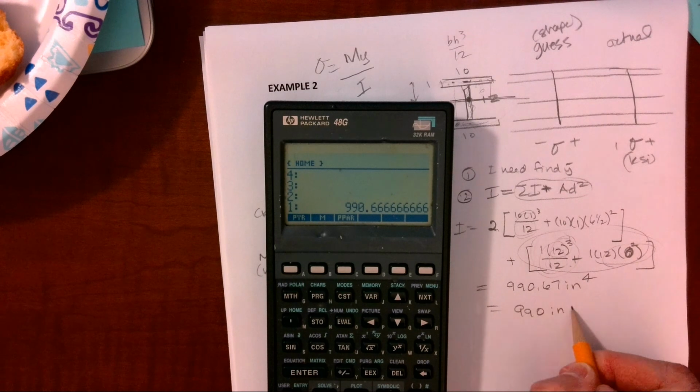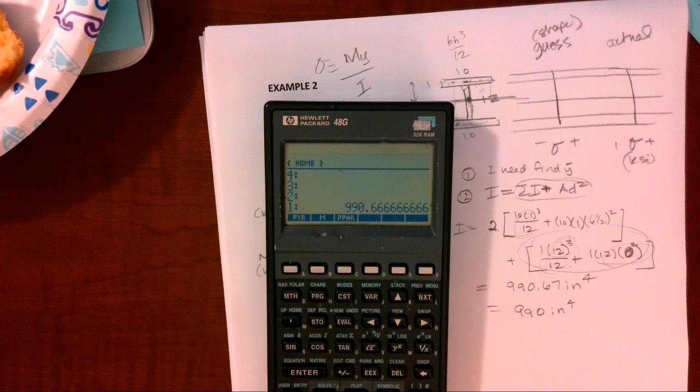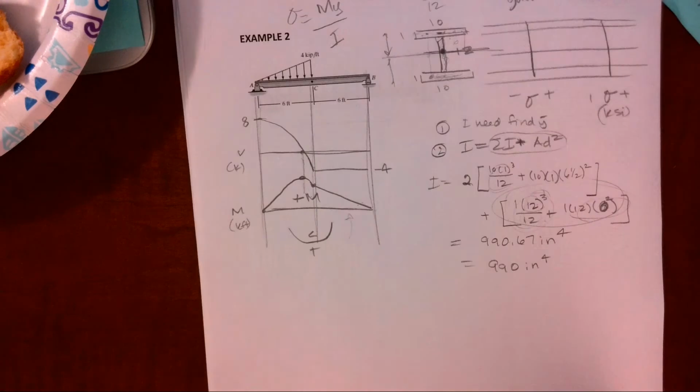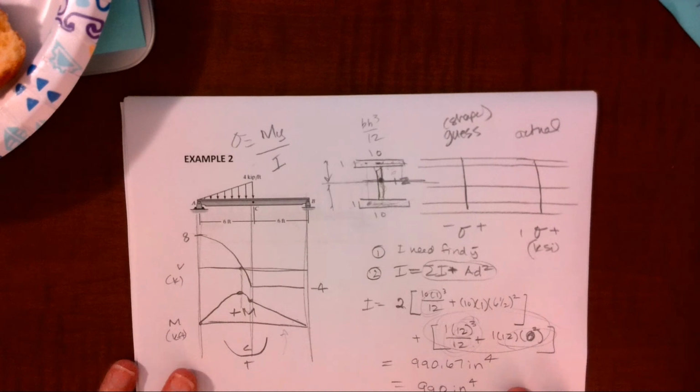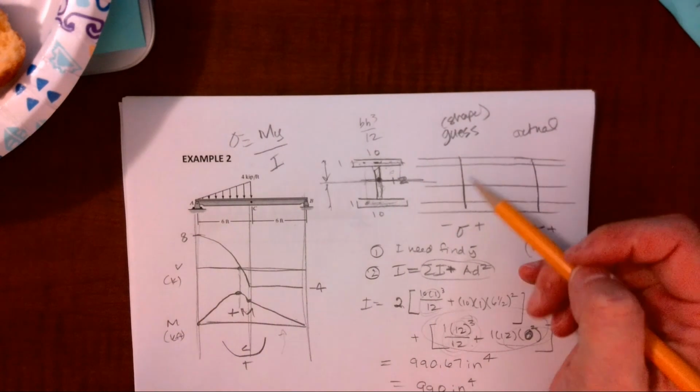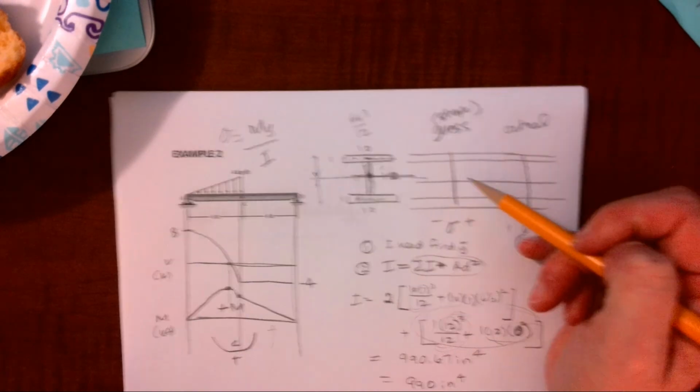Okay, so I'm not going to be writing everything out. So now if I want to, oh, I forgot. The first thing I'm going to do, much like finding the centroid, is I'm just going to do a guess. What do I think the shape is going to look like when I look at the normal stress due to bending?